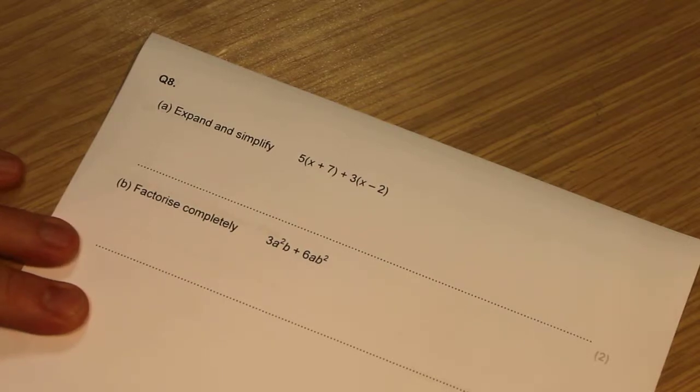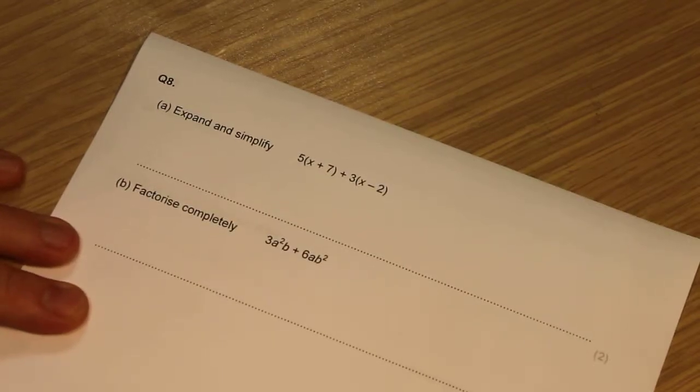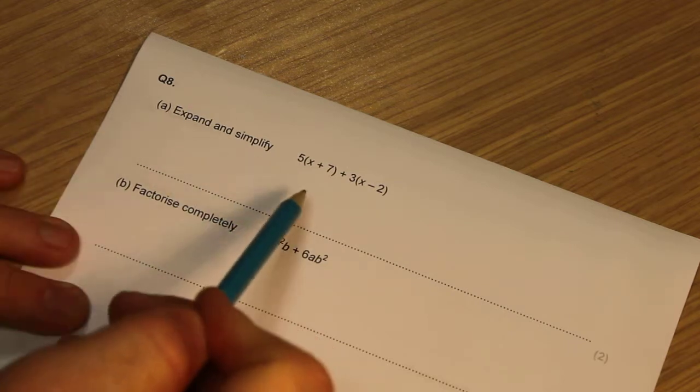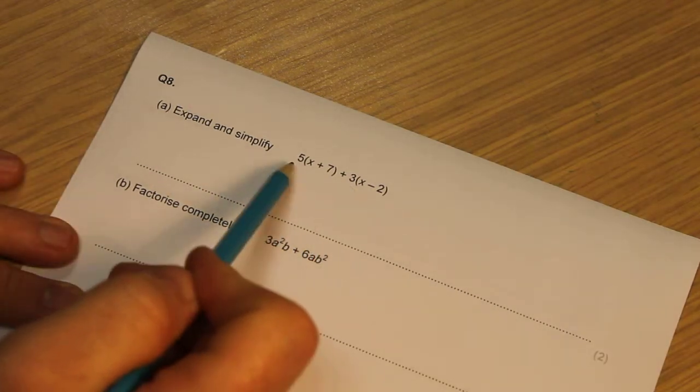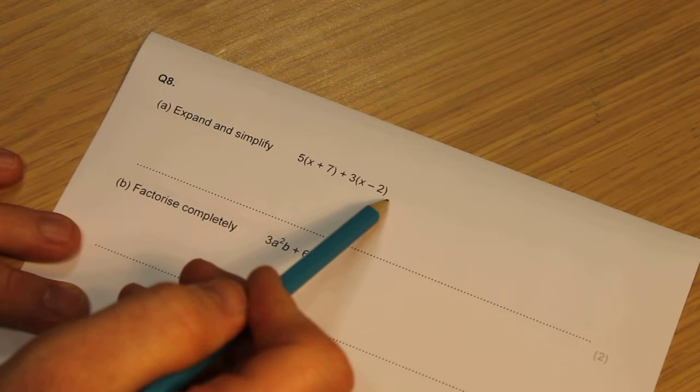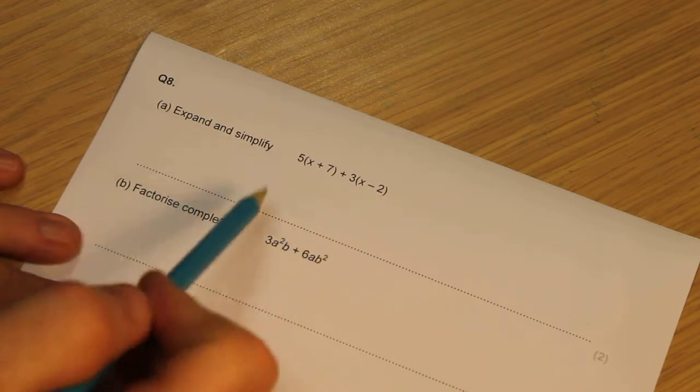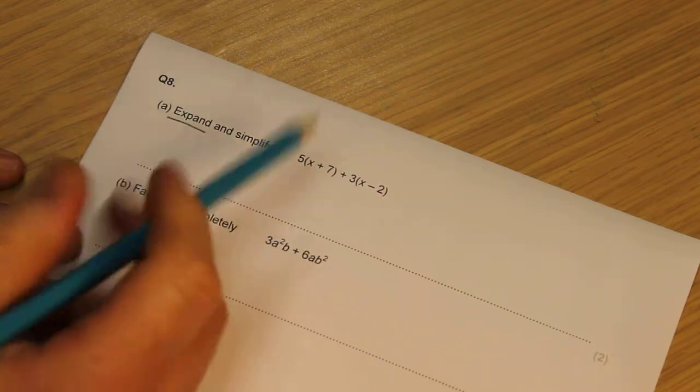Okay, this is question 8 and 9. Expand and simplify. So this is worth 2 marks. The first part from multiplying the brackets out properly, and the second part from simplifying it. So let's expand it first of all.